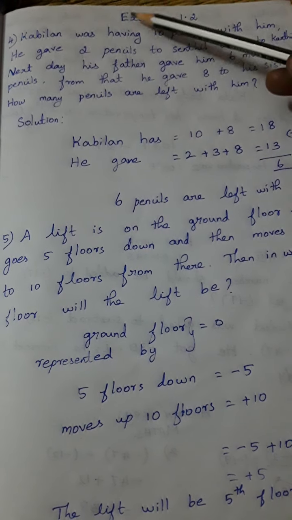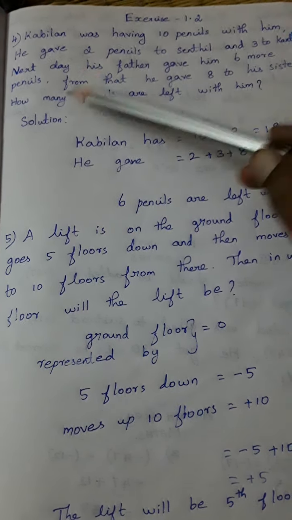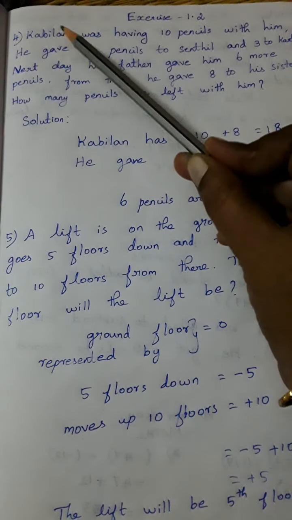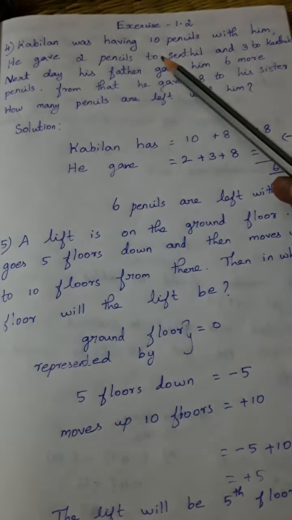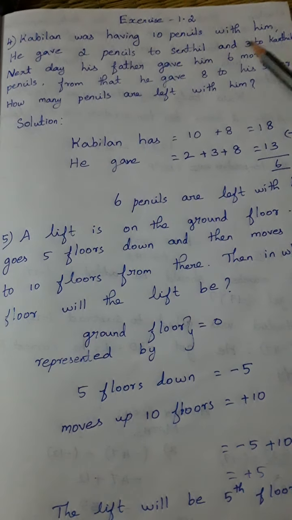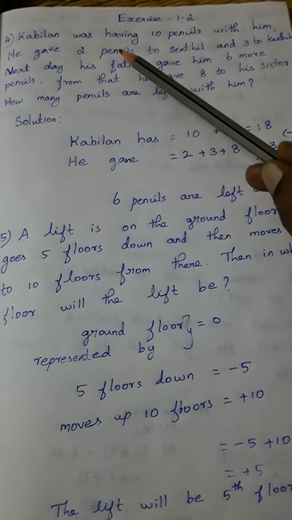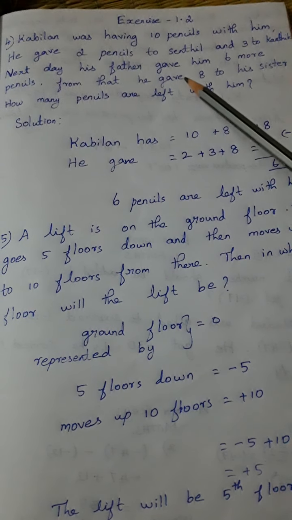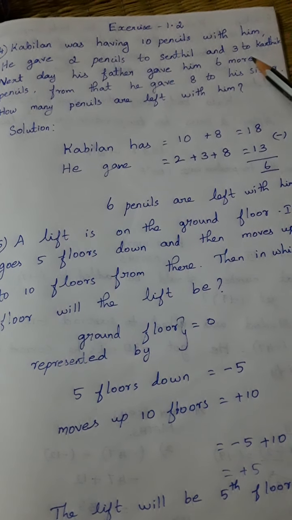Now we are going to see exercise 1.2, fourth question. Kabilan was having 10 pencils with him. He gave 2 pencils to Sendil and 3 to Karthik.